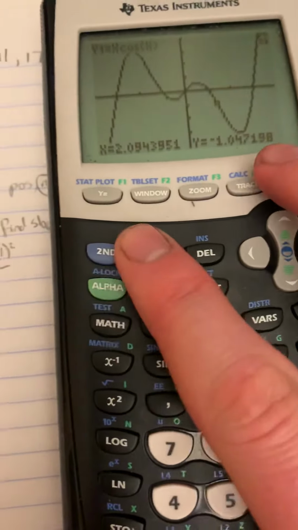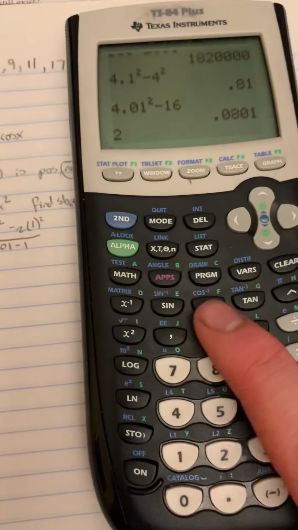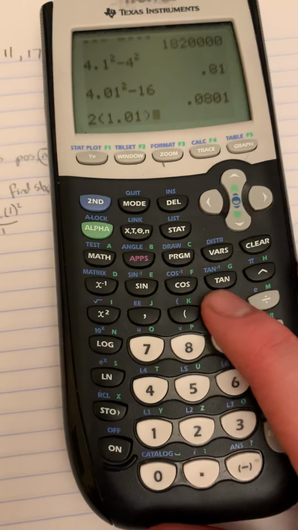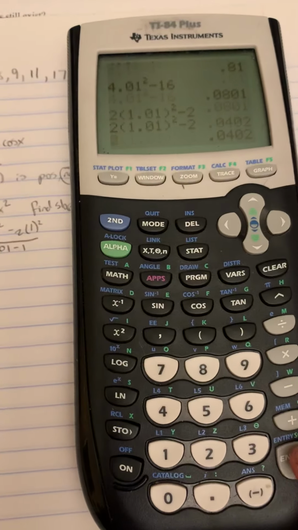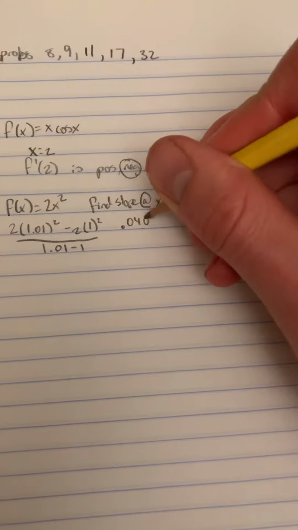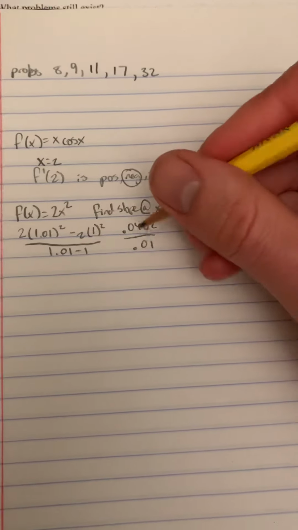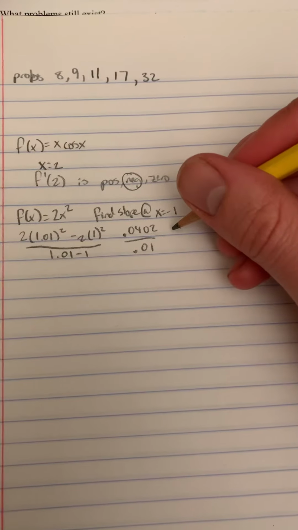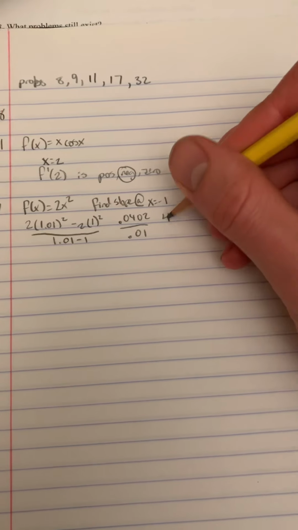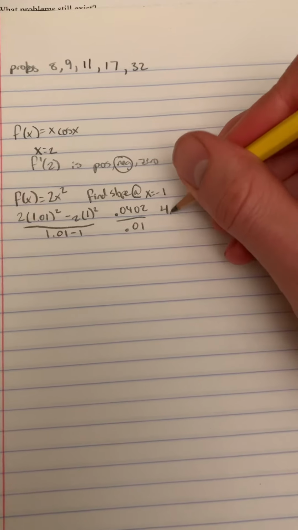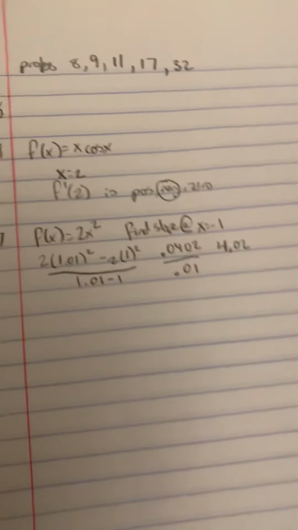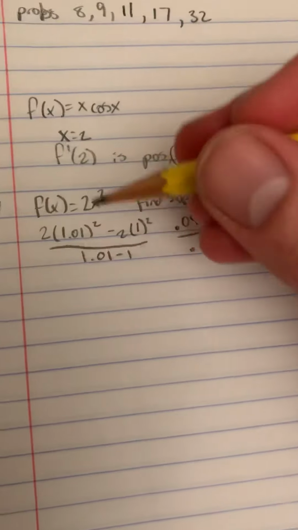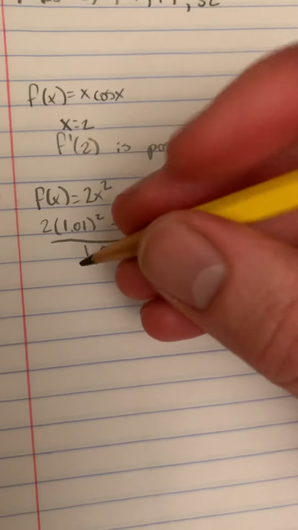So if I took 2 times 1.01 squared minus, that's just 2, I end up with 0.0402. So I would have 0.0402 divided by 0.01. Well, what do you suppose this slope is going to be really, really close to? The slope is really, really close to 4. So if I actually divide this, it would be 4.02, and we're looking for what this is getting closer and closer to. This was the idea of estimating your derivative. But I'm not going to estimate it. I'm going to use the difference quotient so that you can get some practice with that.